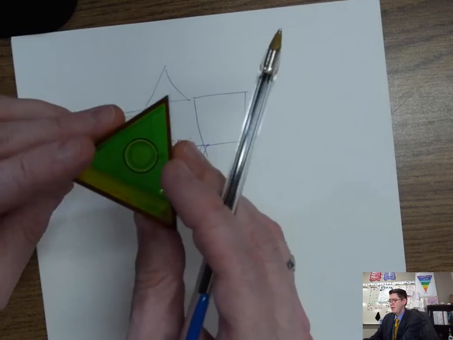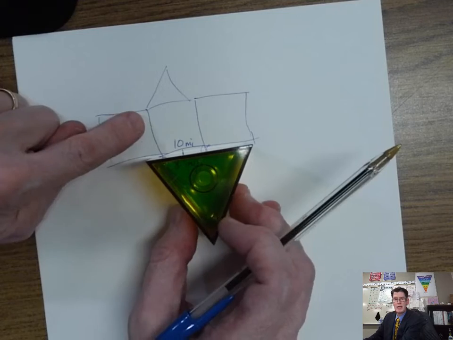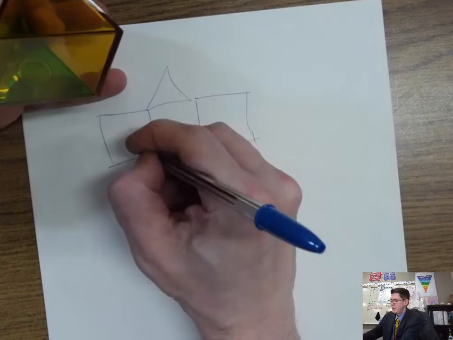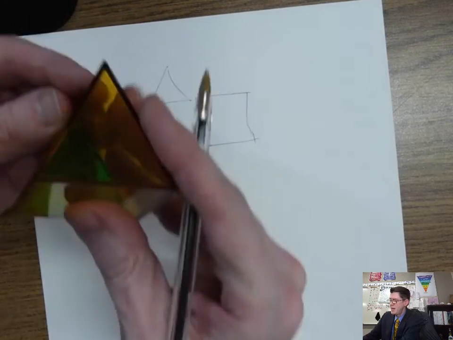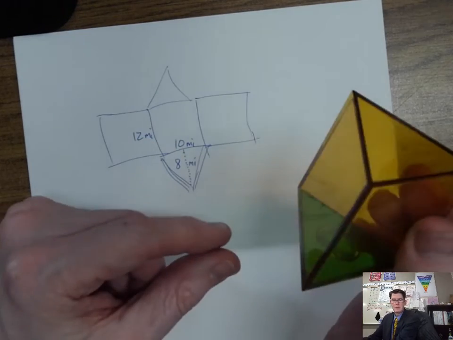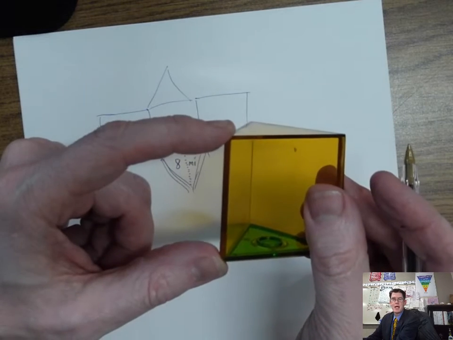And then if you can see this triangle listed there, how tall is it? How tall is the triangle? How tall is this prism? Let's say that it's 12 miles high. So something 12 miles high, it's a triangle. You see the triangle here. And then it's 12 miles high.